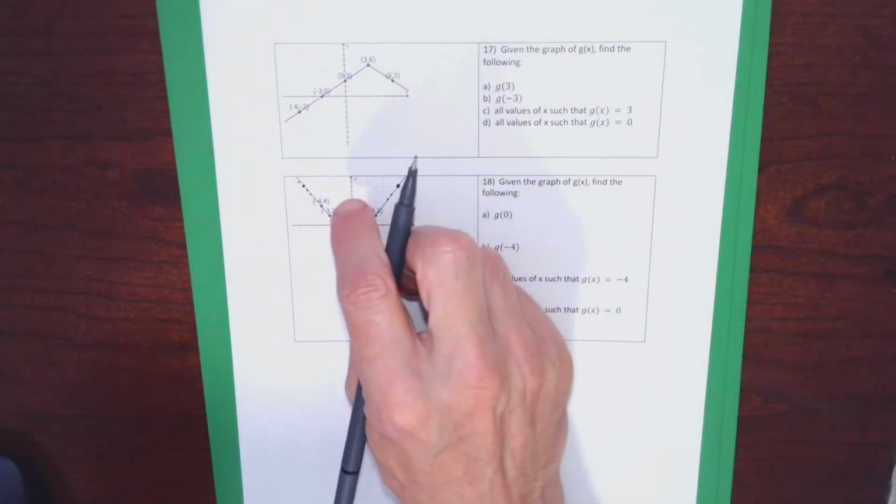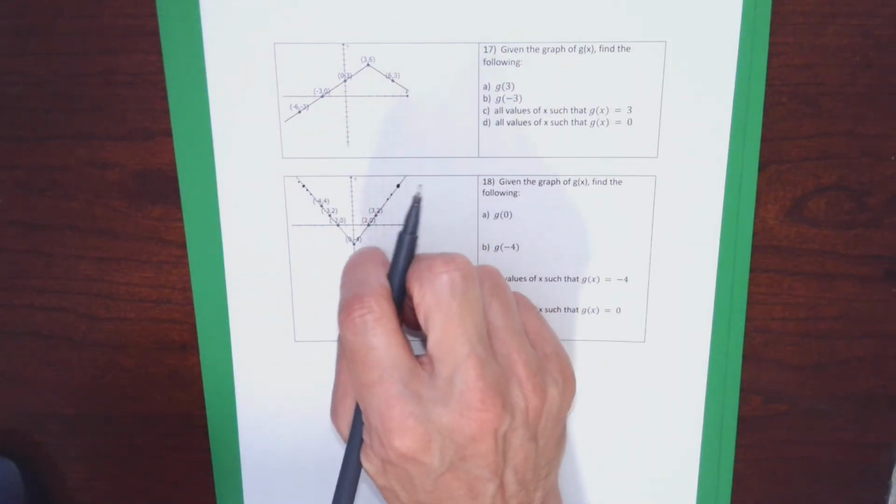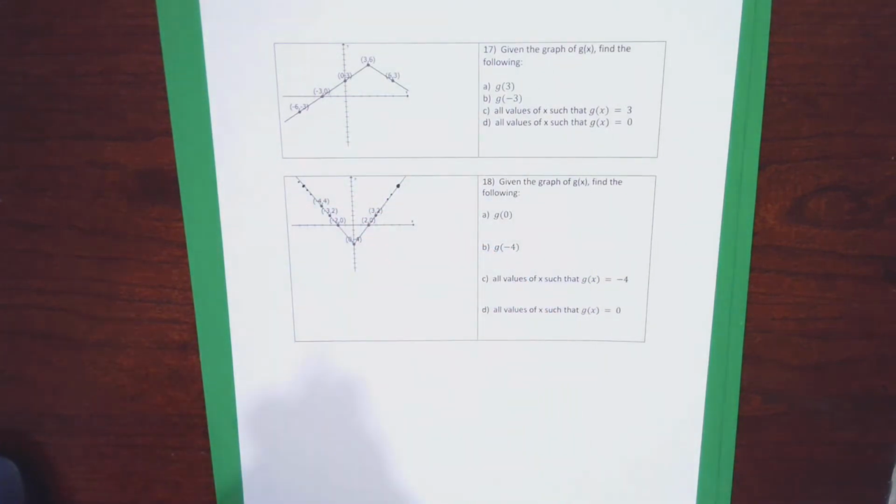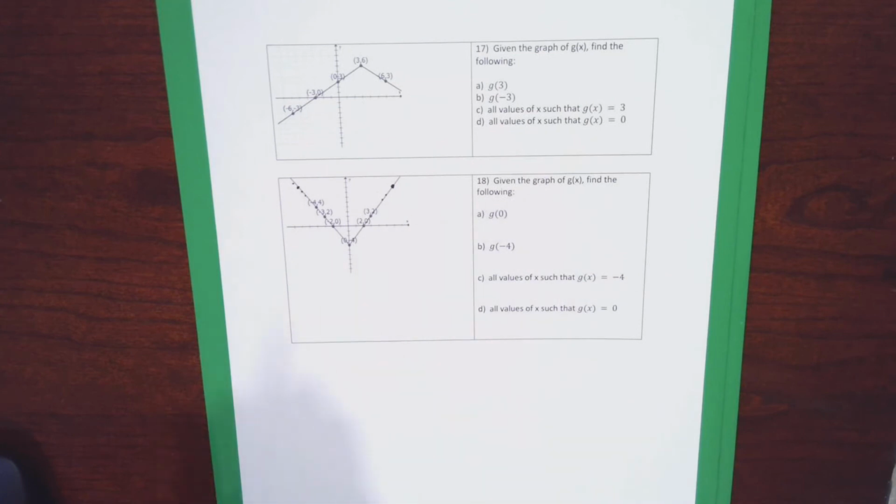The domain isn't just -4, -3, -2, 0, 2, and 3. That way to find the domain doesn't work when the graphs are connected because there's more points, and we'll get to that in the next section. It's not particularly hard, but it's different, not worthy of this section. So anyways, I could still answer these questions the same way, even though the graph is slightly different.